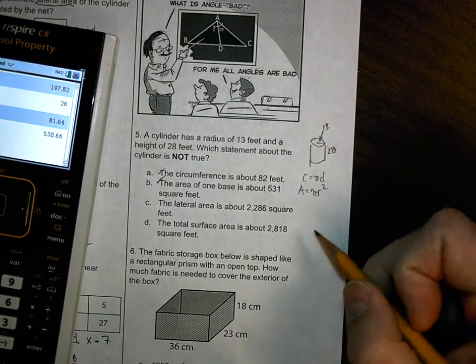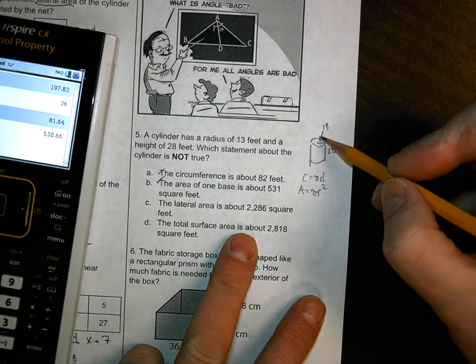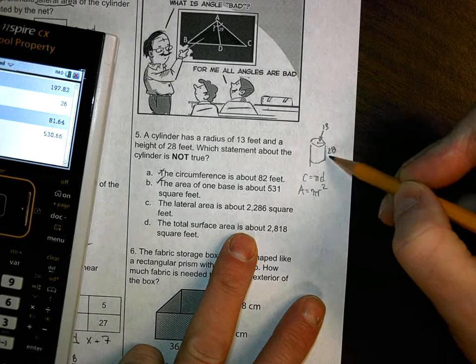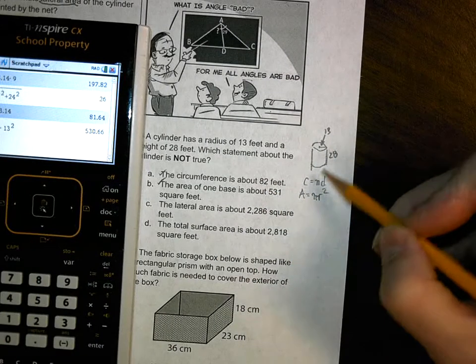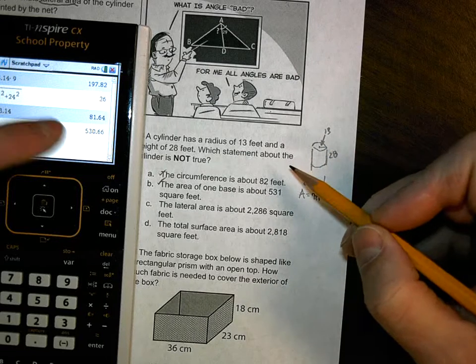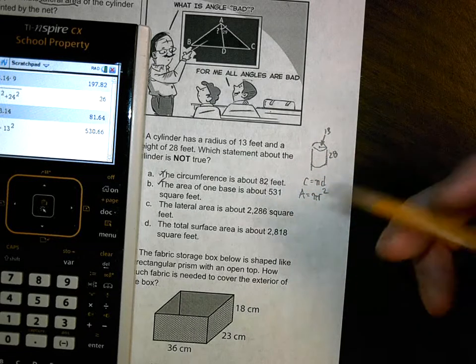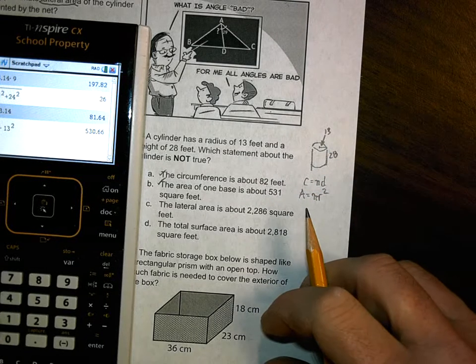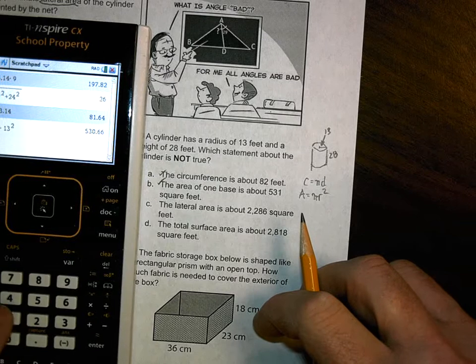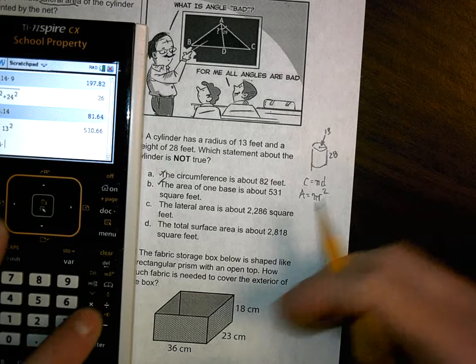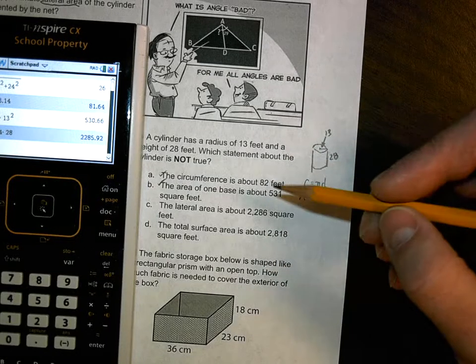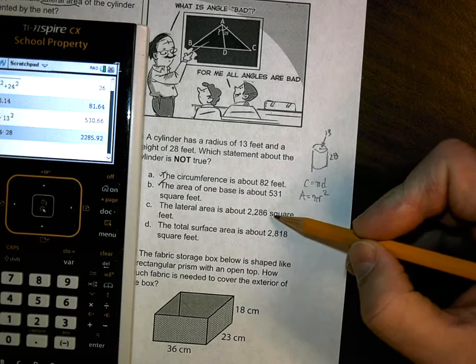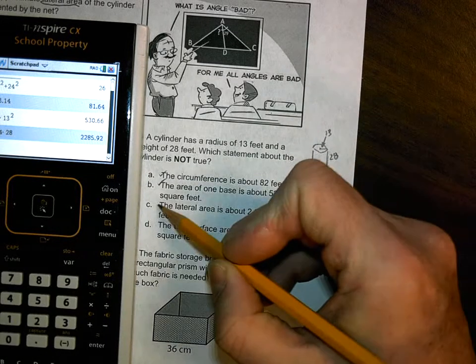The lateral area is the circumference multiplied by the height. I already figured the circumference, so I can cheat there and leave it as 82. I knew I had 81.64. I'm going to go with the 81.64 just to make my life easy because I have it. 81.64 times 28, and that equals 2,285.92, which is C is true.